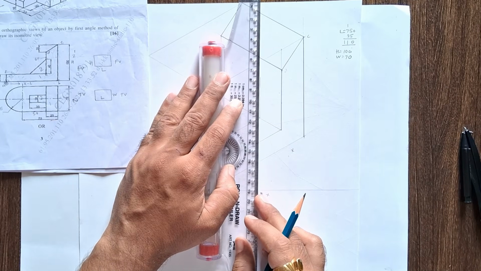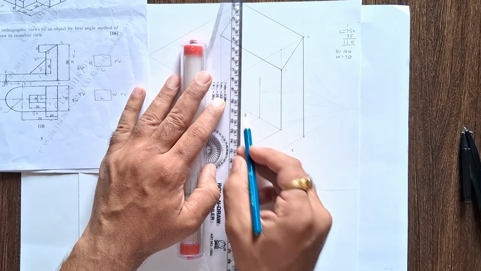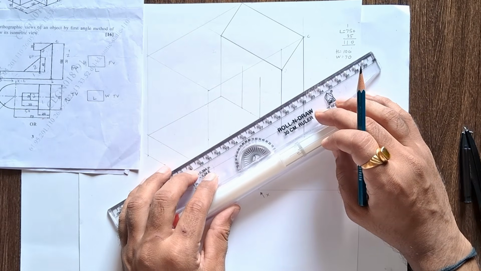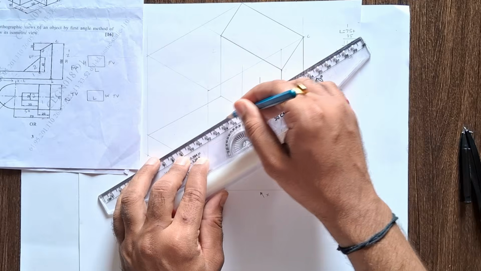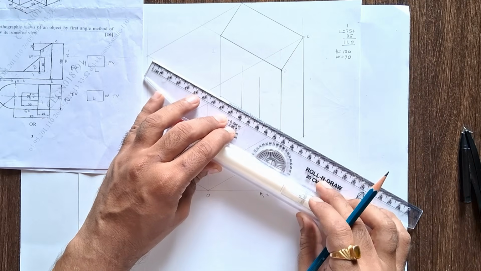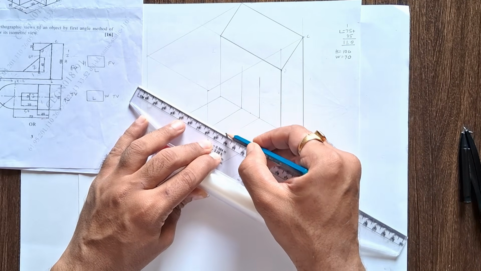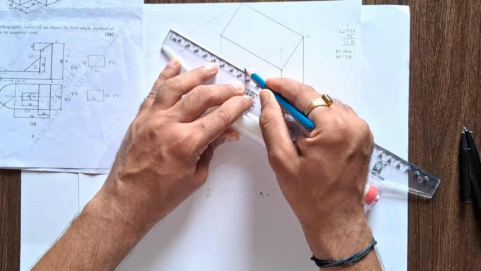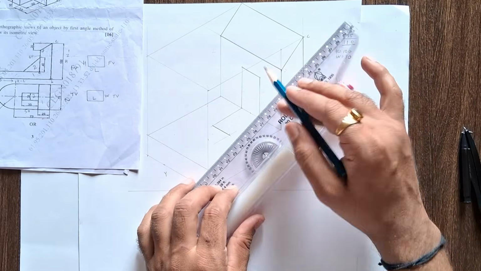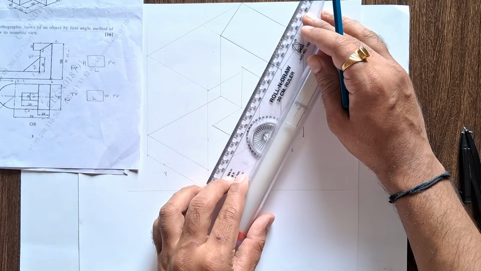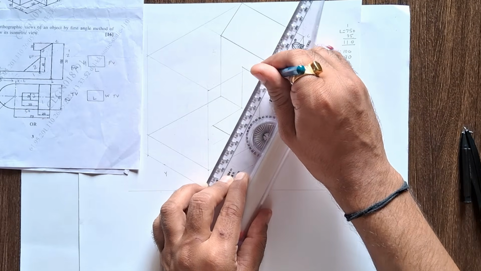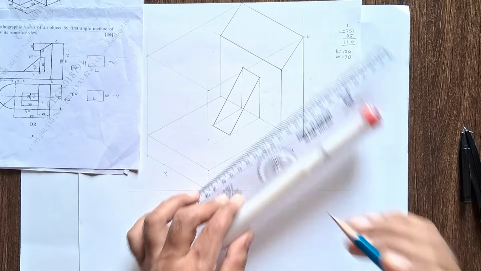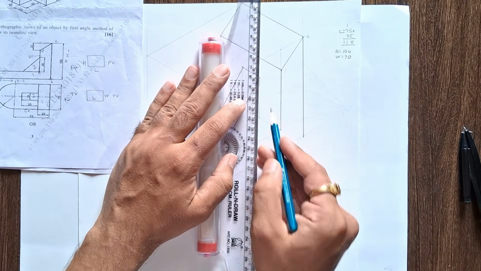So along this vertical Z axis, adjust a ruler. Now we can directly join these two ends. This is the rib section.